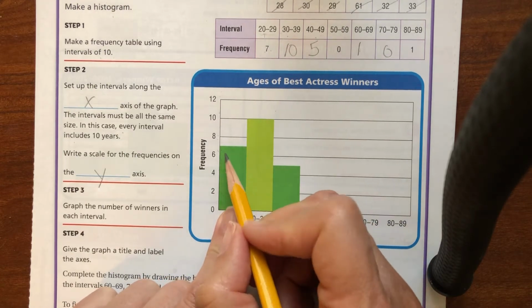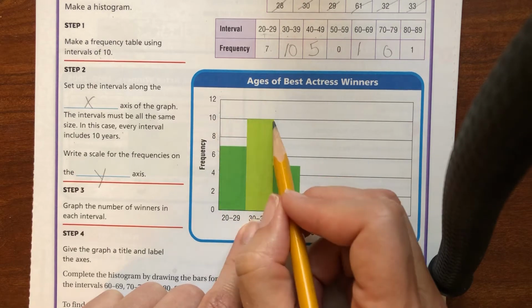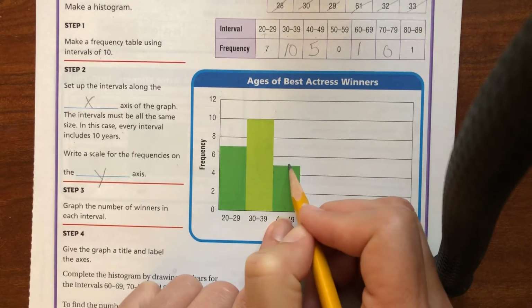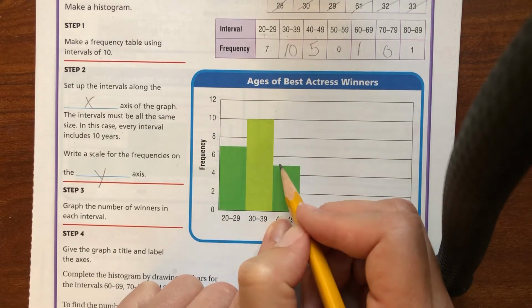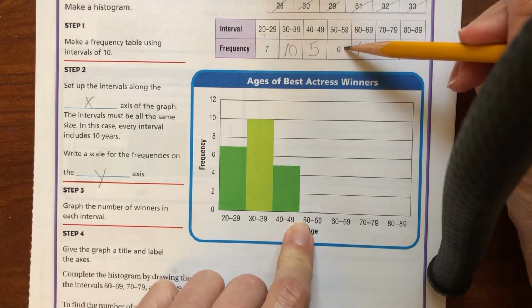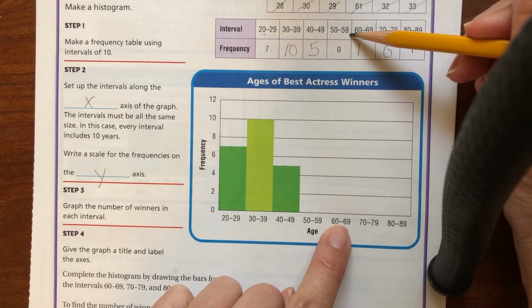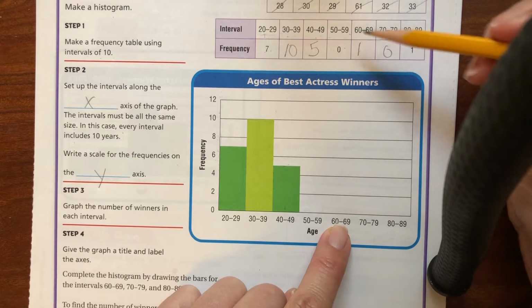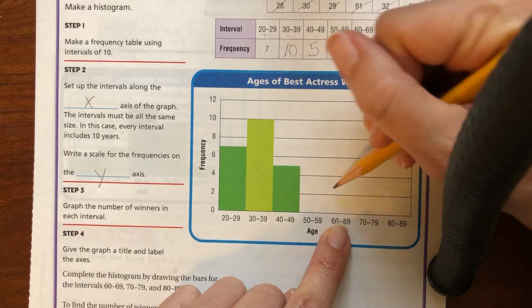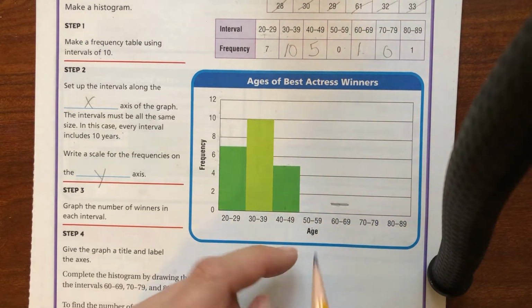This was 7. 7 is halfway between 6 and 8. 10. 5 is halfway between 4 and 6. I'm getting my data from up here. So 50 is a 0, so nothing happens here. 50 to 59 is 0, so there's no bar there. Okay, so 60 to 69 is just 1. So that's halfway to 2.